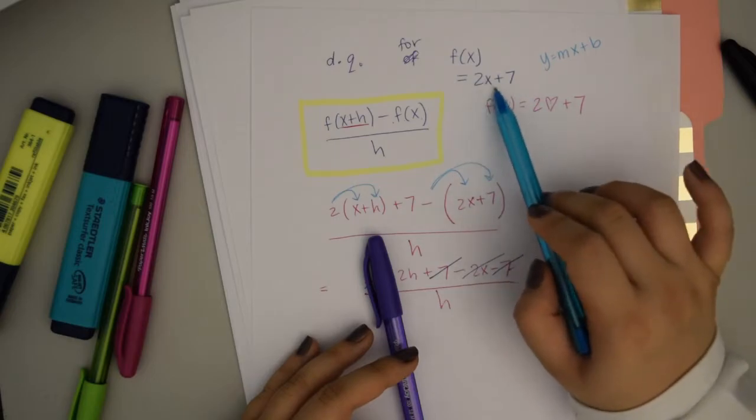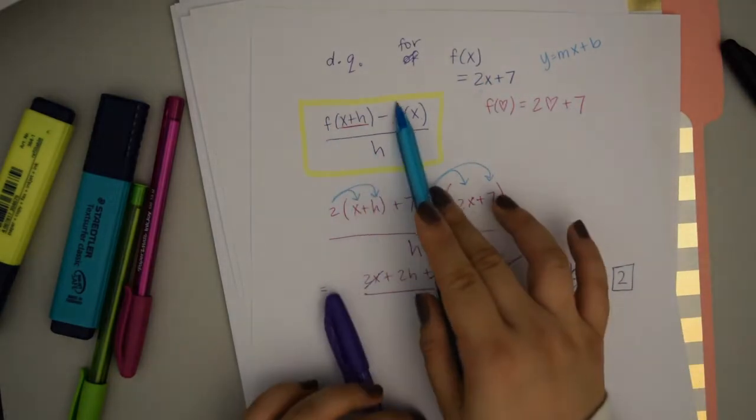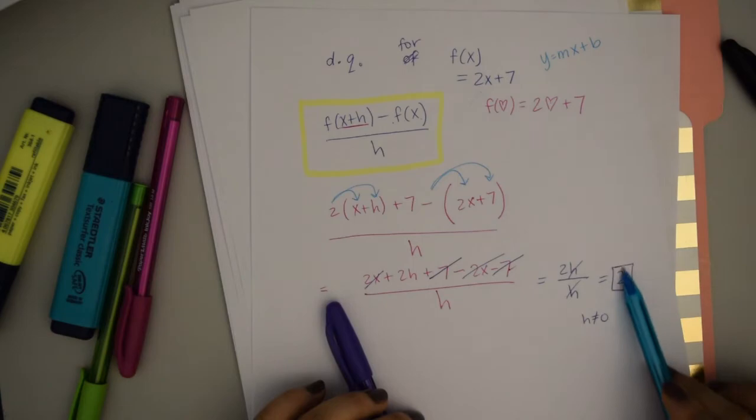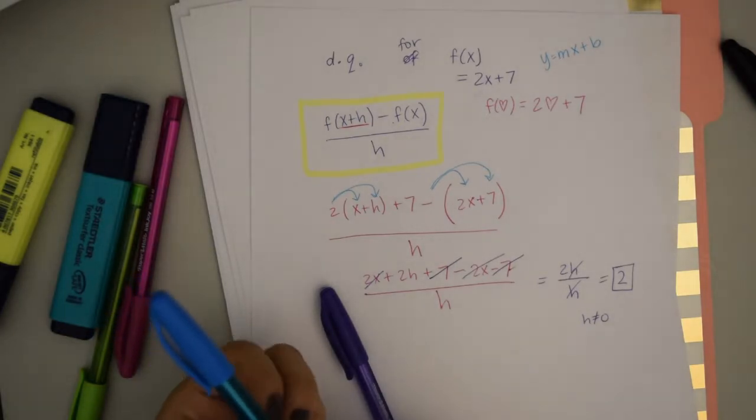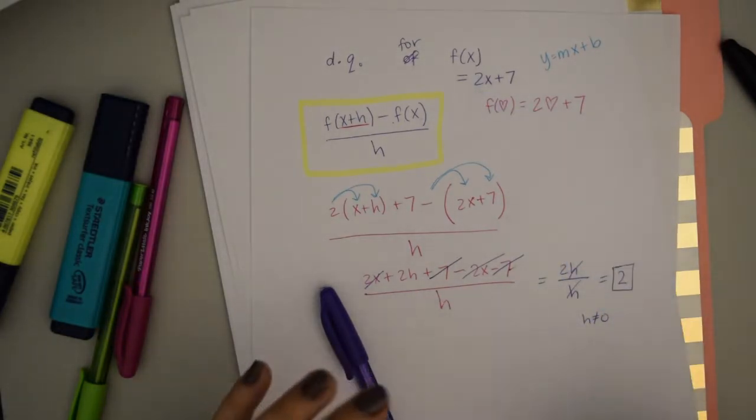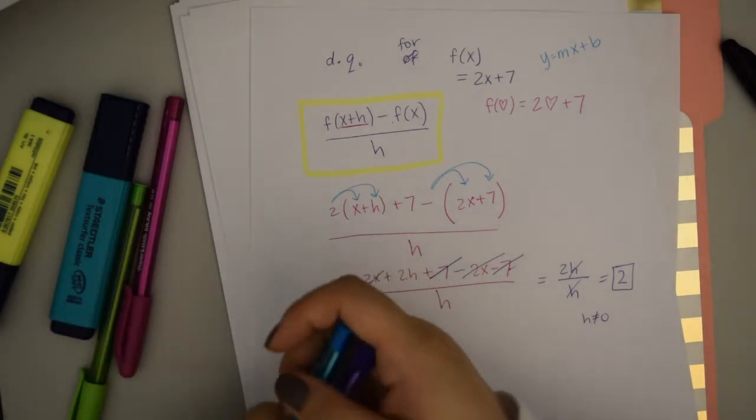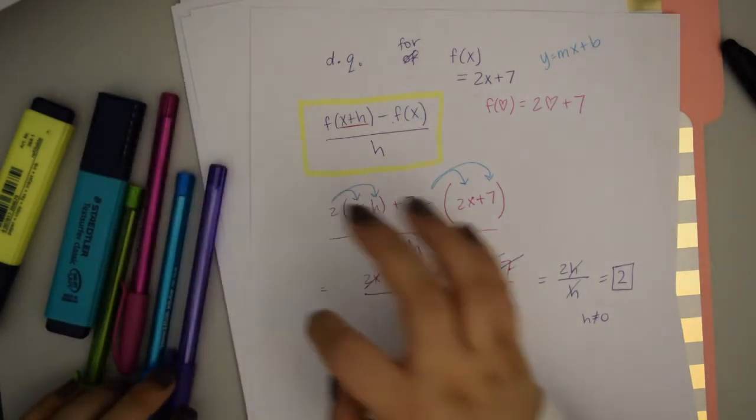The slope of this line is 2, and this is the slope of a line, and we got 2. Curious. So that may or may not be related, and it is, but we'll figure out why later.